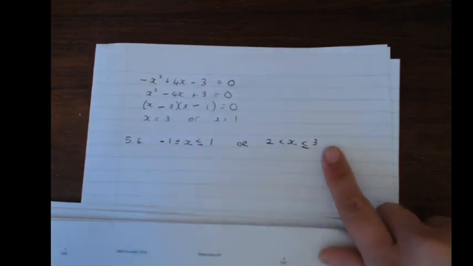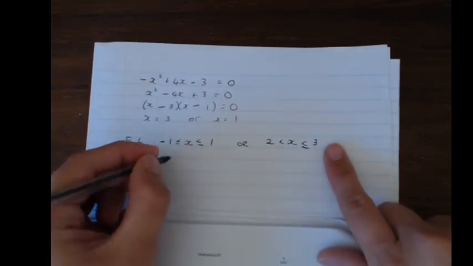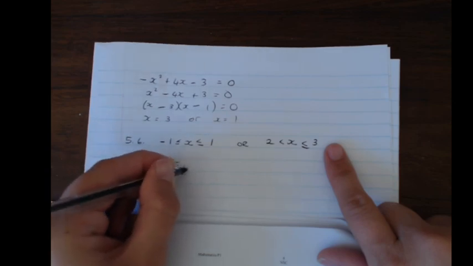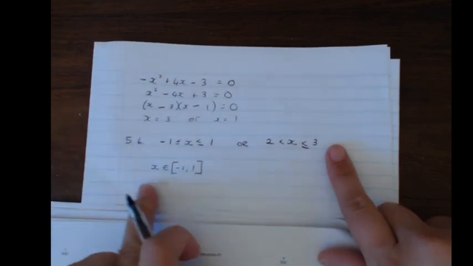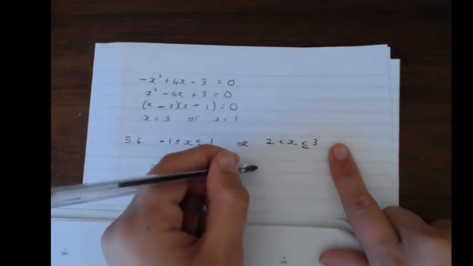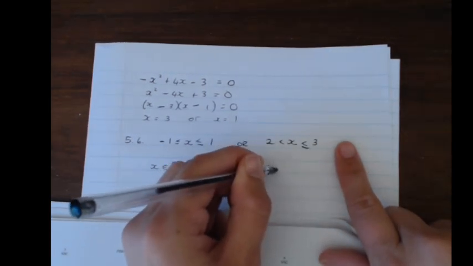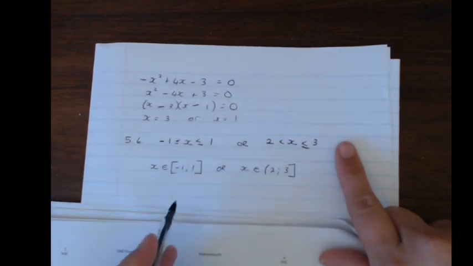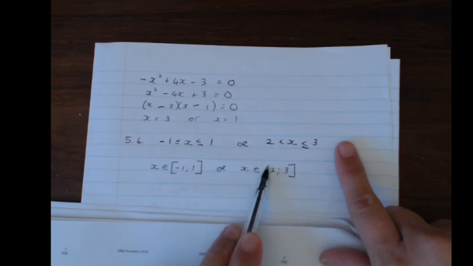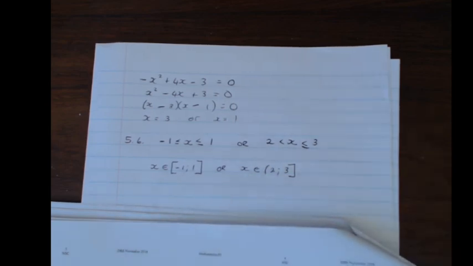This is set builder notation. You can also write it like this. So x is an element from negative 1 to 1, for those of you that prefer this, or then x goes from 2 to 3, where yet again you see I include all of the points with a block bracket, but I exclude the asymptote. Right, and this is question 5. I will see you in the next video for question 6.